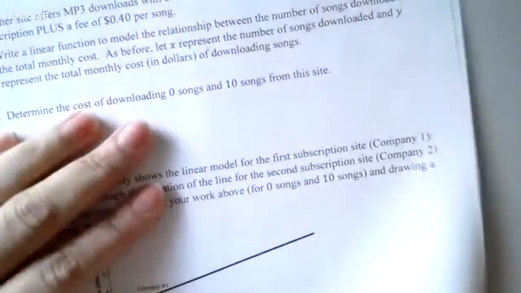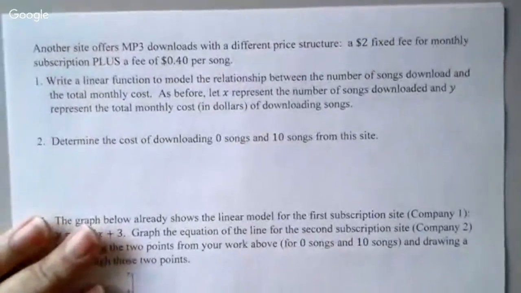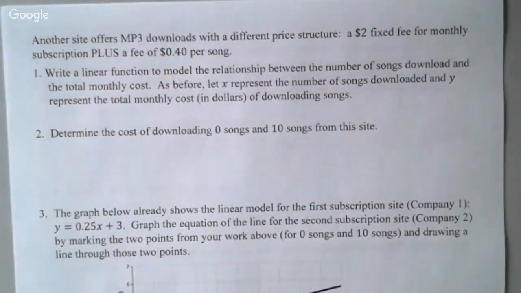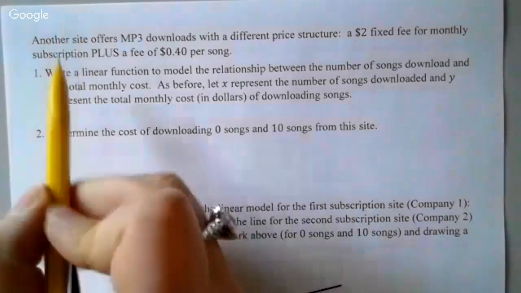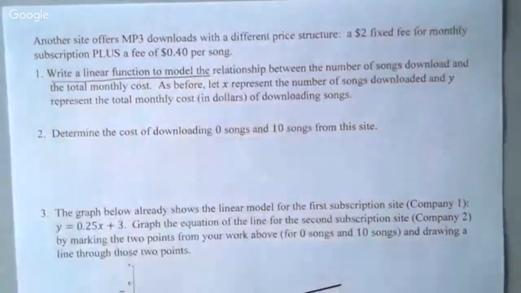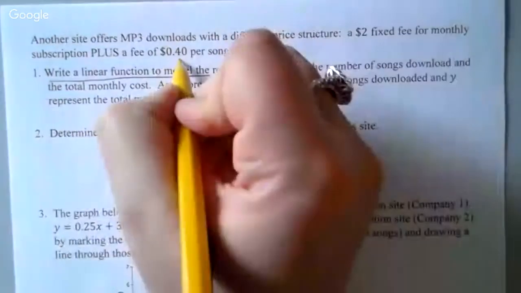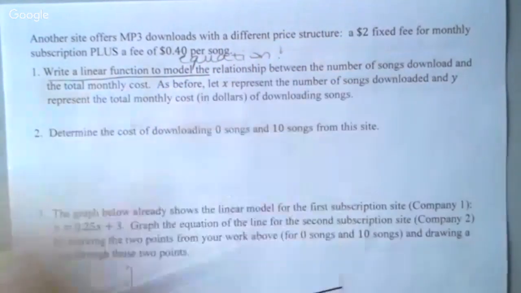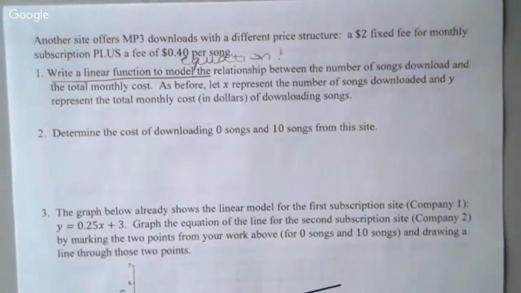So now, that was the first site. We now have another site that offers MP3 downloads with a different price structure. A $2 fixed fee for a monthly subscription plus a fee of 40 cents per song. So first, they want us to write a linear function to model the relationship. Remember, just means write the equation for the number of songs downloaded and the total monthly cost.